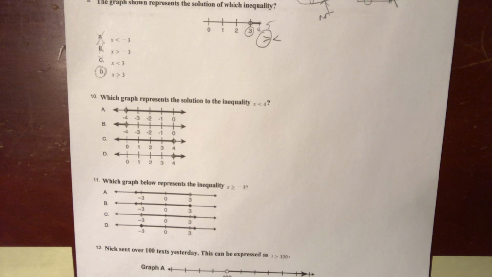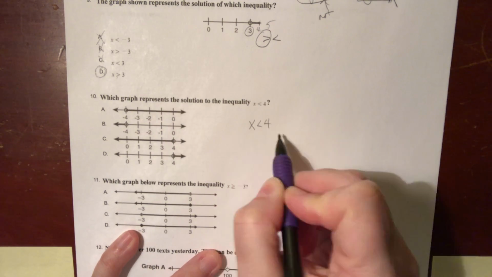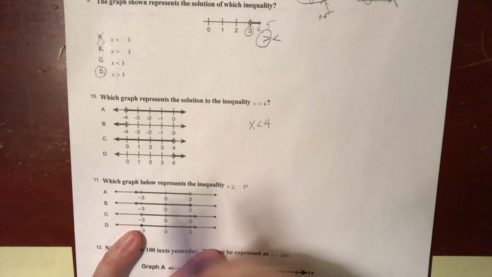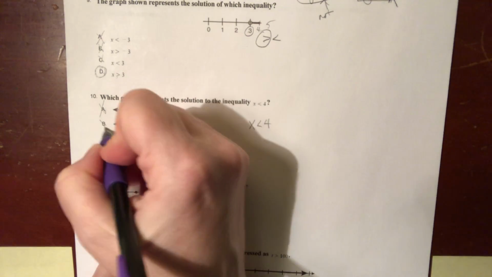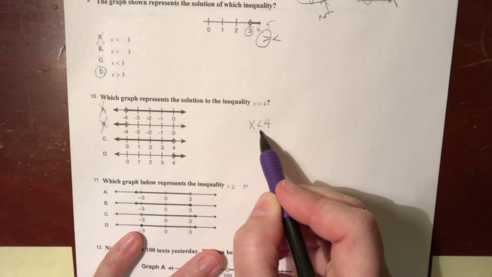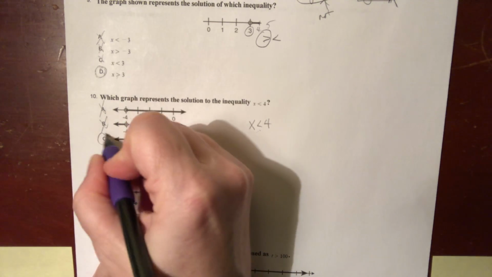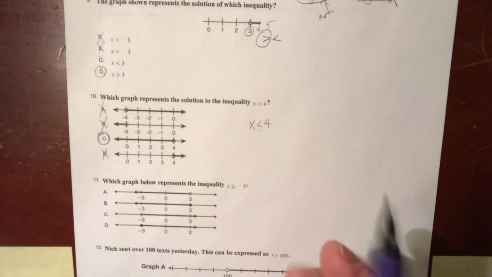Which graph represents the solution to the inequality x is less than 4? All right. So this one is totally cool. There's nothing wrong with this one. So let's just take it as it is. That's a -4, so that's not it. That's a -4, that's not it. Now we have 2 4s, but the inequality is telling us that it's all the numbers less than 4. So this would be the answer, because these are greater than 4, and 10 is C.